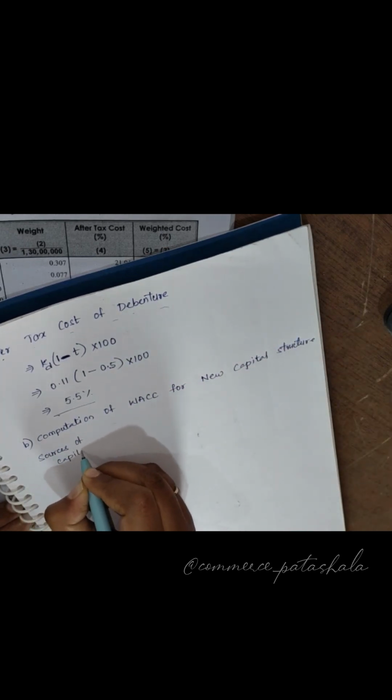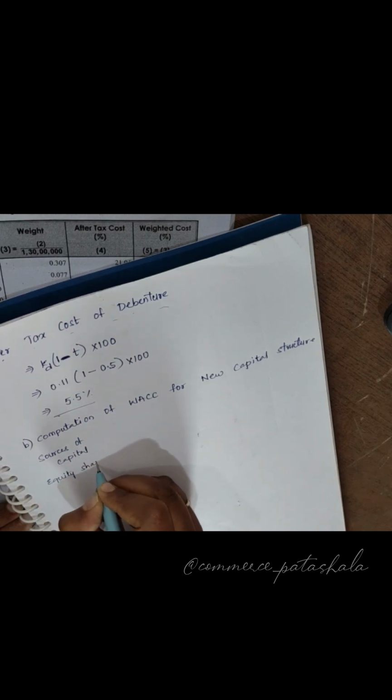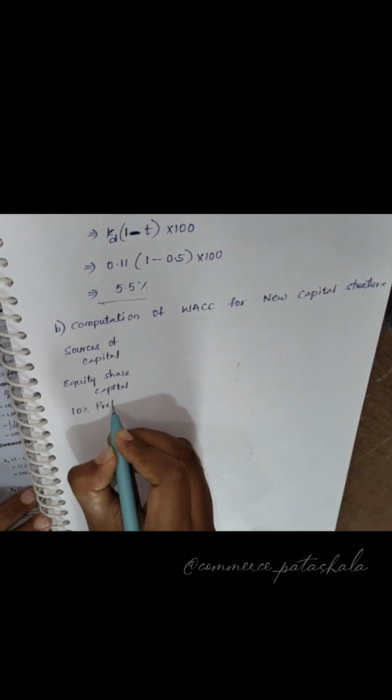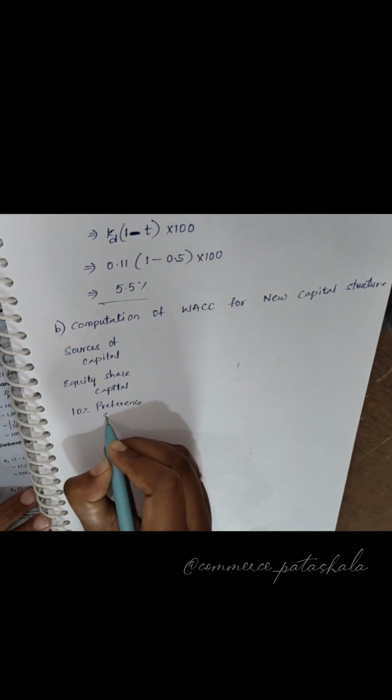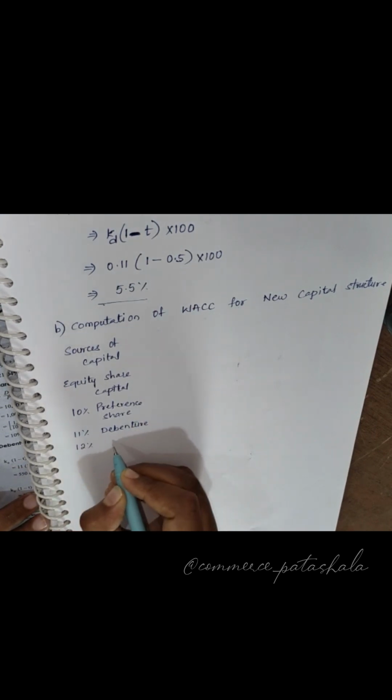What are the sources of capital? Equity share capital, 10% preference shares, preference share capital, and then 11% debenture, which is also there in the existing capital structure, and then we have raised 12% debentures worth 30 lakhs.